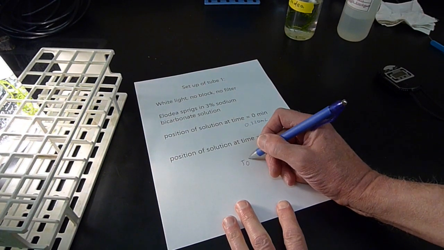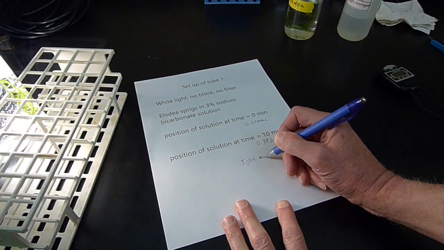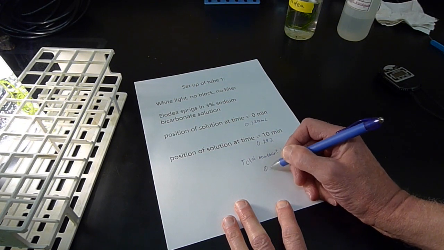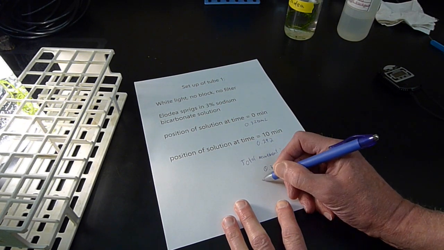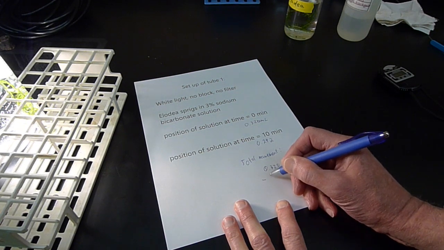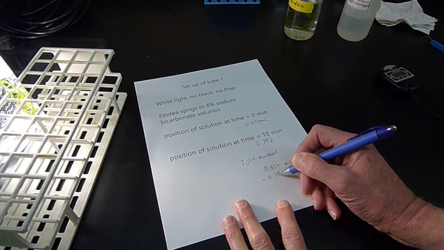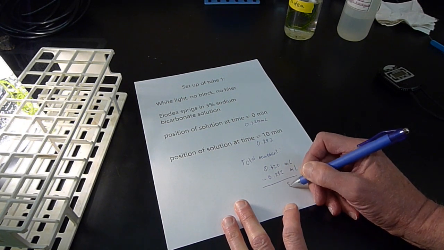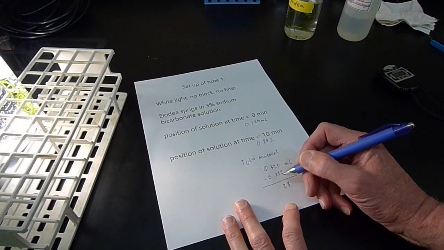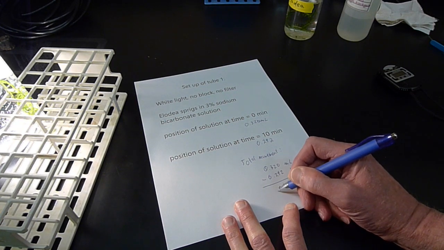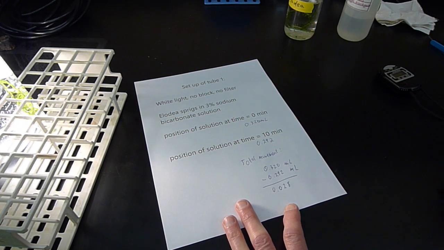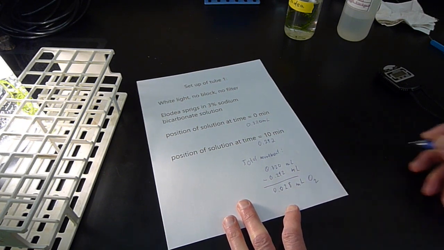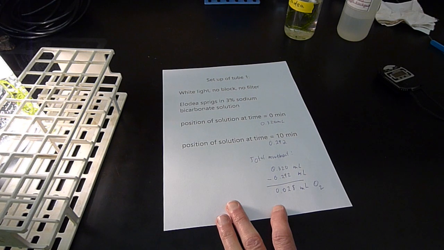So the total movement is 0.320 milliliters. Mine is 0.292 milliliters. So it's going to be 0.028 milliliters, the total quantity of oxygen that we recorded as being produced in here.